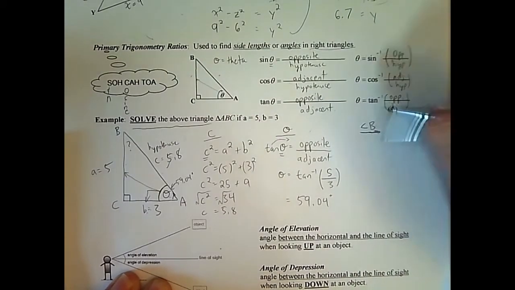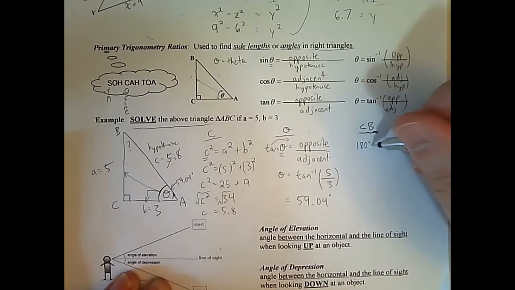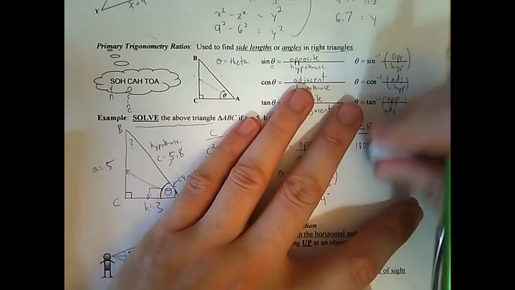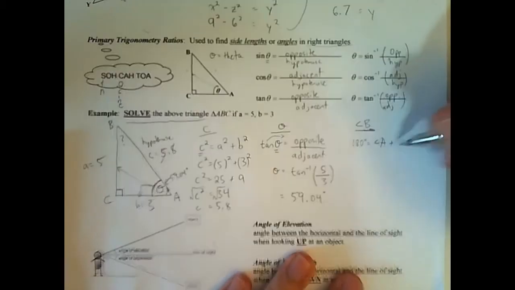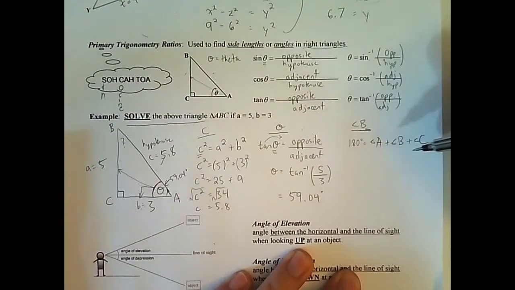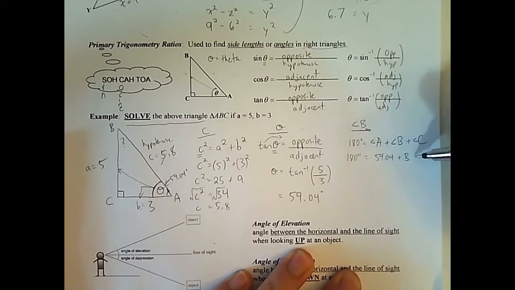One way to know is that all three of the angles in a triangle should add up to 180 degrees. So 180 degrees is equal to angle A plus angle B plus angle C. If I know A and C, I apologize, if I know A is 59.04, I don't know what B is, and I know C is a 90-degree angle.